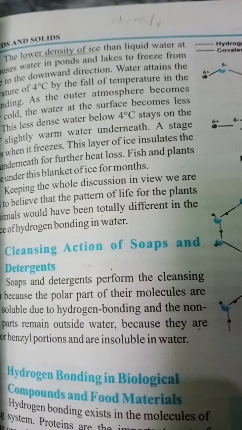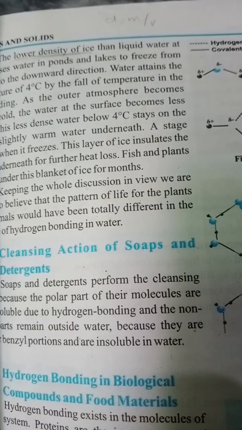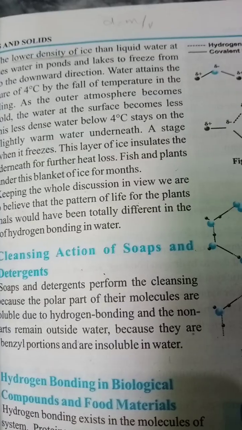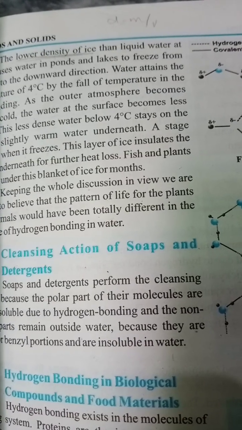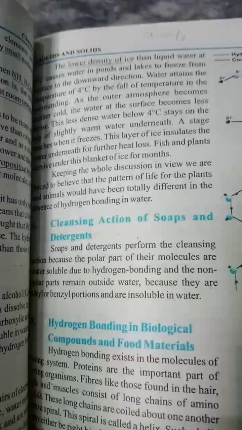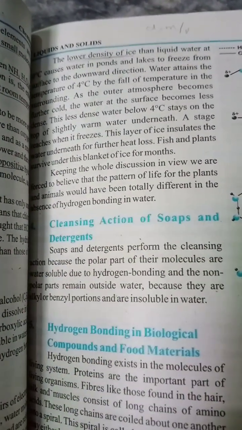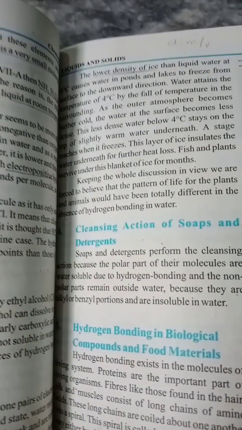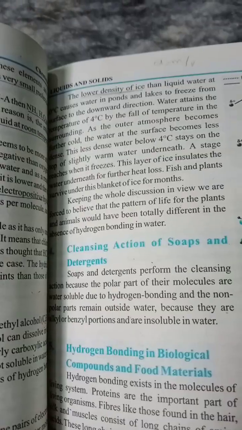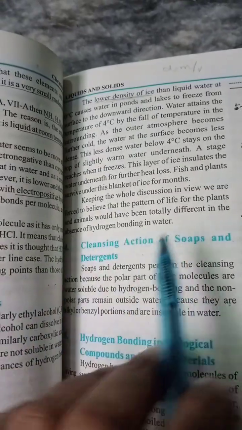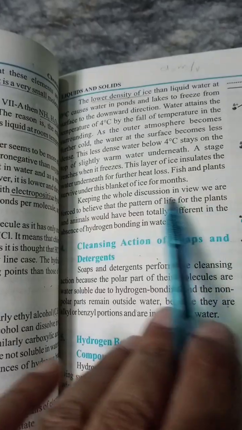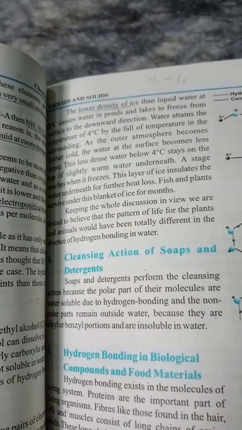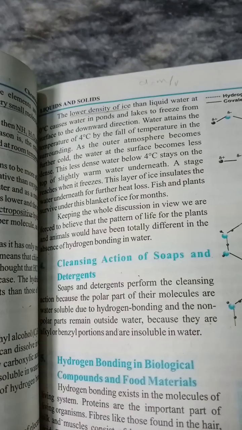Therefore, beneath the surface of the water, the heat is locked inside the water body, because the surface contains ice, which has a low density and floats over the surface of the pond. Therefore, the fishes and plants remain alive inside the water bodies during the winter season.